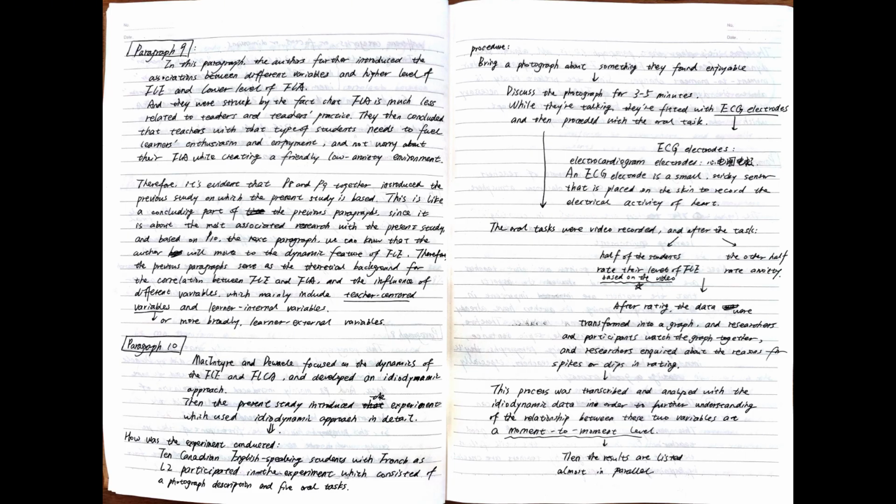So what are ECG electrodes? ECG is the electrocardiogram. In Chinese it is 心电图电极. You can tell from the word cardio that it means the heart. So an ECG electrode is a kind of small sticky sensor that is placed on the skin to record the electrical activity of your heart.